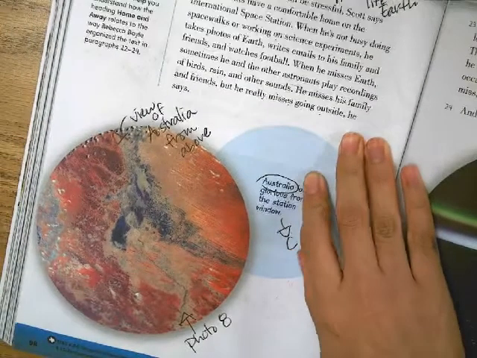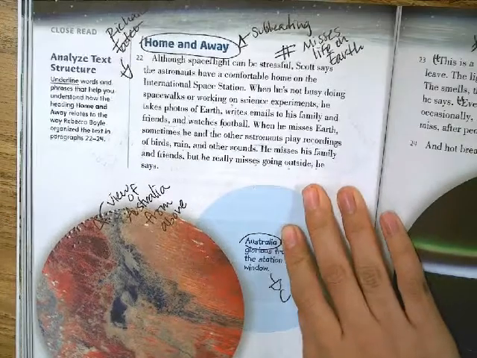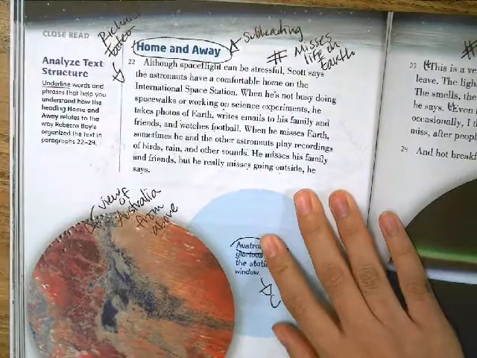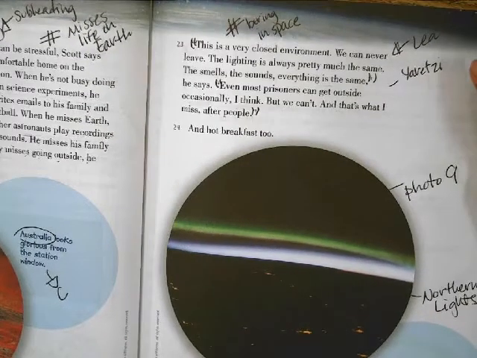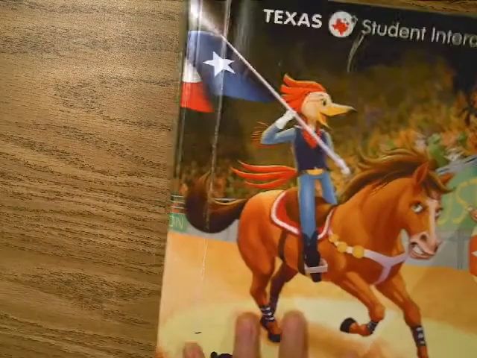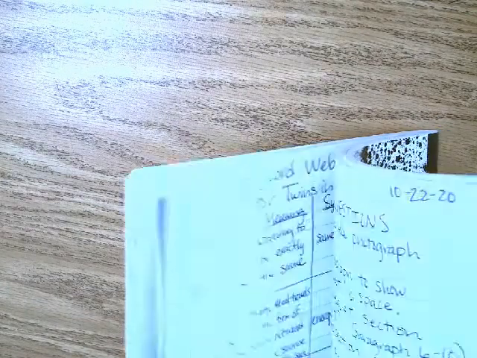On page 98, we continued reading on page 98 of our MyView 4.1. Make sure you finish reading and annotating, doing your hashtags, boys and girls. 99 is the last page. After that, we went over the STAAR STEM questions.